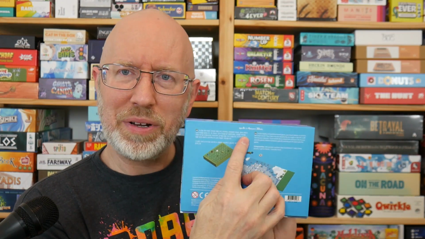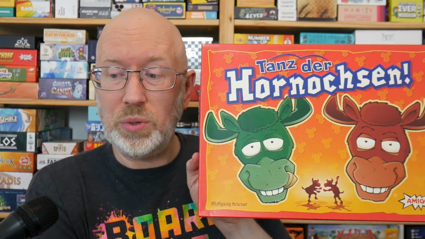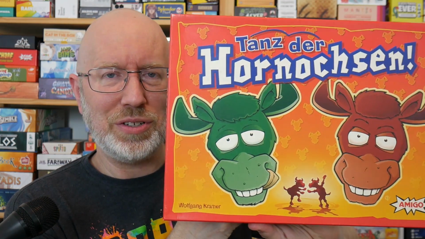One little oddity with this version is it's labeled on the back 2 to 4 players, whereas Tanz der Hornochsen was 2 to 8, and 6 nimmt Brettspiel was 2 to 6. There are 8 scoring pieces in this game, and I played with 5 players on the one game that I played on this. I've played, by the way, 6 times on this version on a purchased copy, 4 times on 6 nimmt Brettspiel on a review copy. So I played with 5 players on the assumption that it was, again, a 2 to 8 player game. It's labeled 2 to 4.